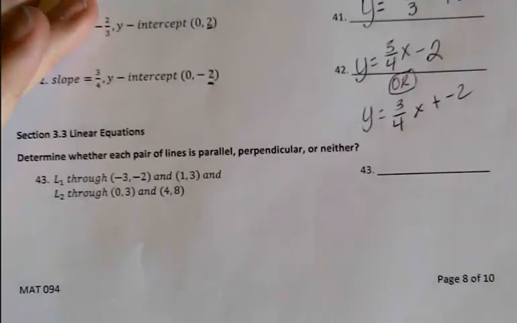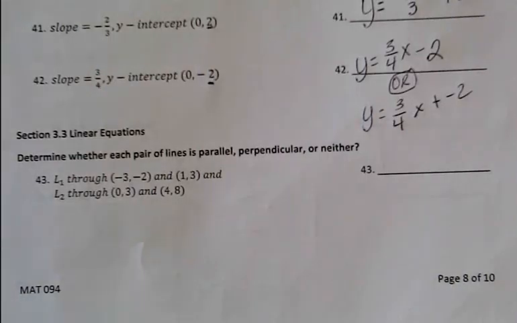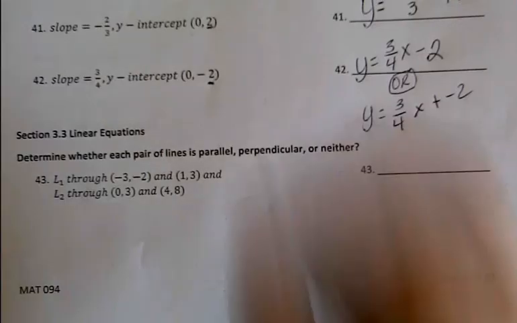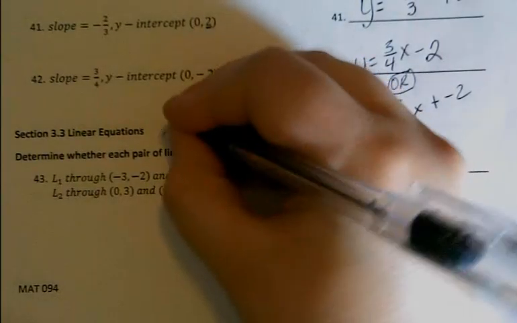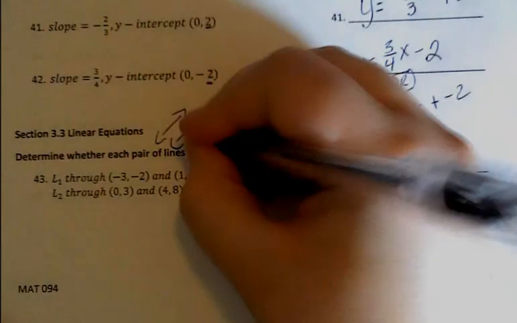All right, next we're starting in section 3.3, which is normally where all of the students have their stroke. The directions say determine whether each pair of lines is parallel, perpendicular, or neither. Remember that parallel lines are lines that never touch and your slopes are the same.